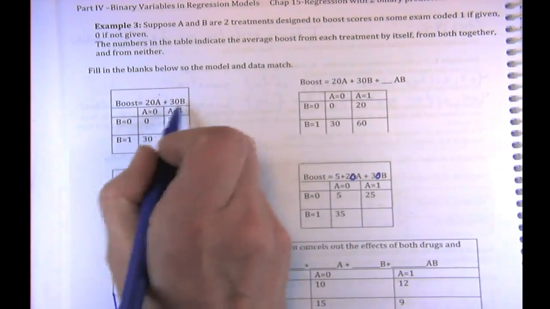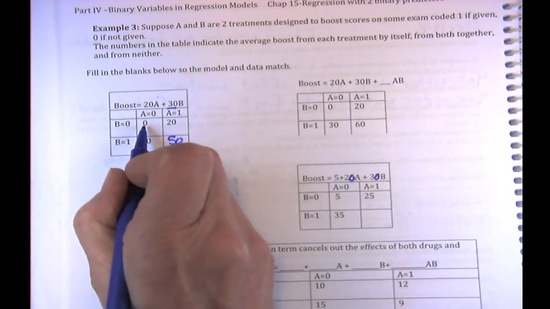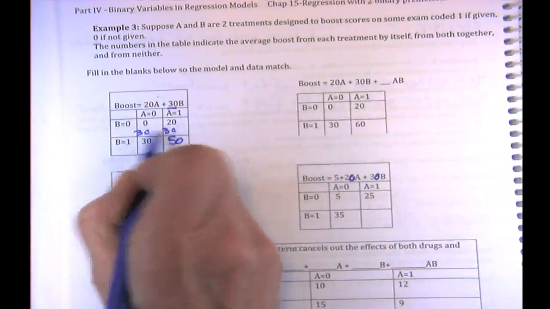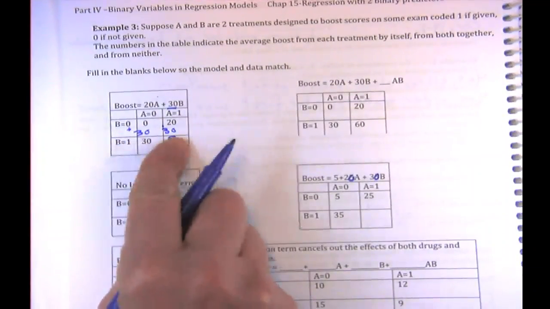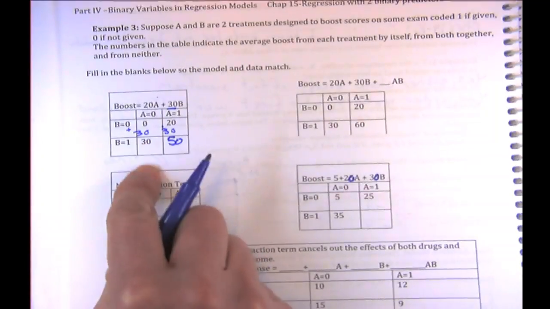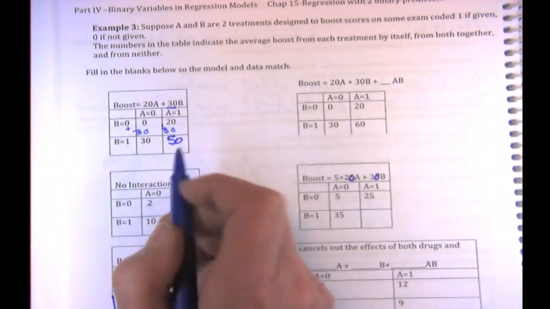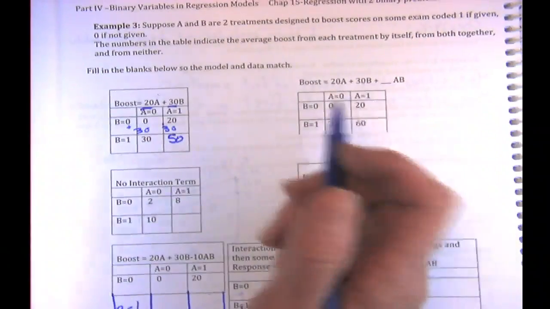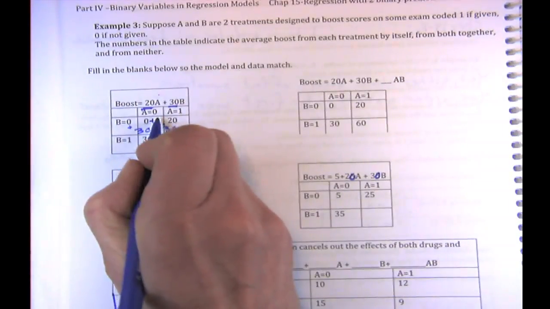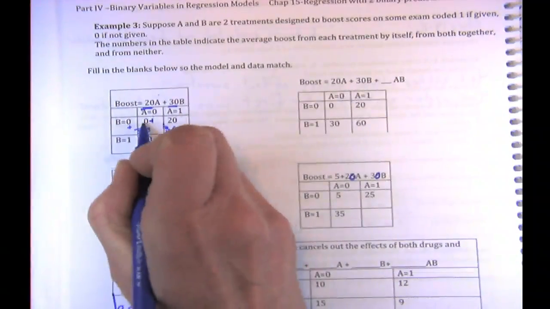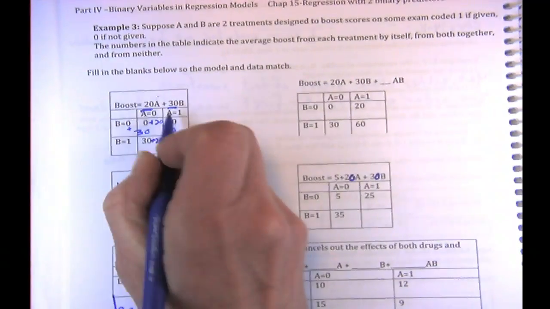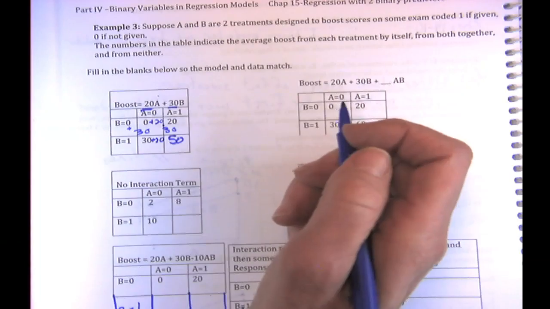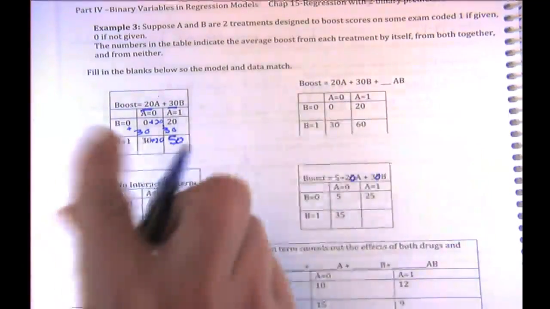See, this right here says, okay, when you go from 0 B, this is all 0 B across here, you just add 30, whether A is present or not. Does that make sense? Or you could think of it as, horizontally, you add 20, 0 plus 20, whether B is present or not. Okay? Does that make sense? All right, so that's an easy one.